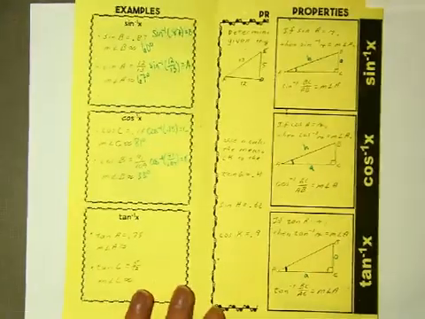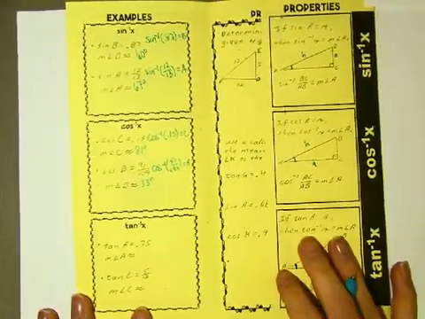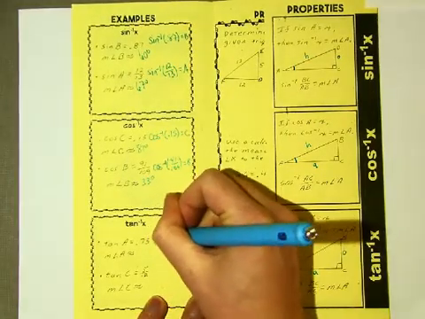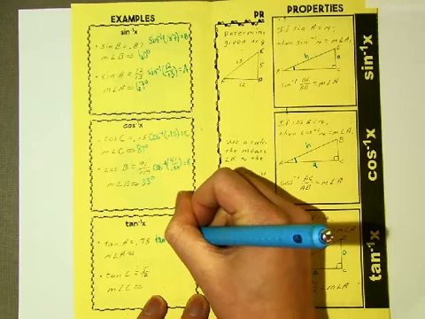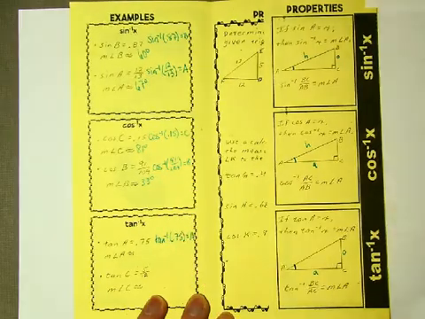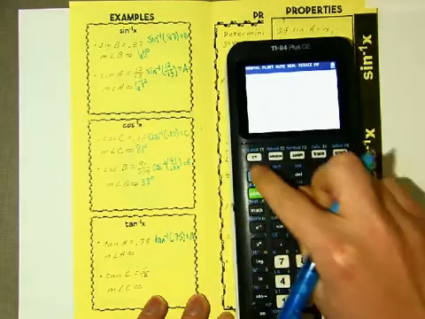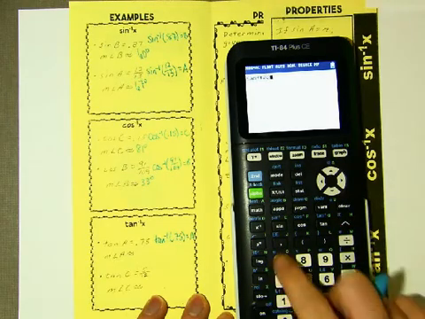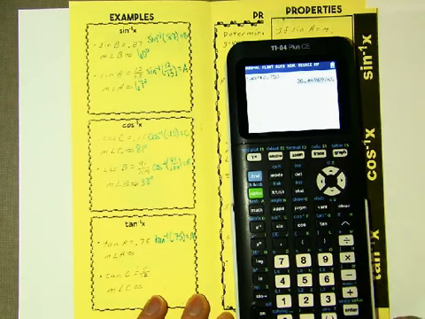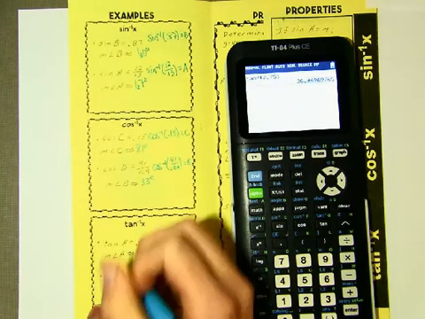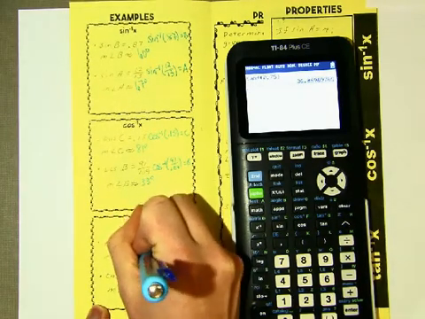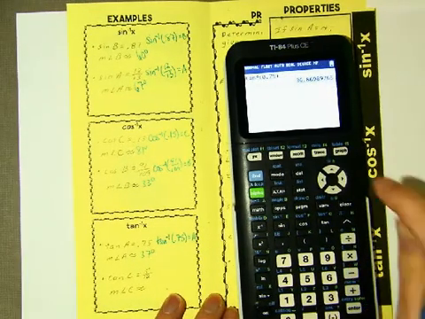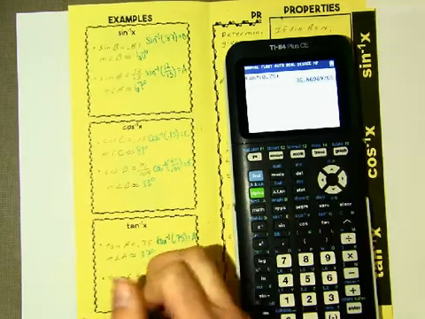So now come over to the left. Same thing, we're just going to plug in the inverse of tangent of 0.75 equals A. So I go second, inverse of tangent, 0.75, and that gives me about 37. And then I'm going to do the same thing here.